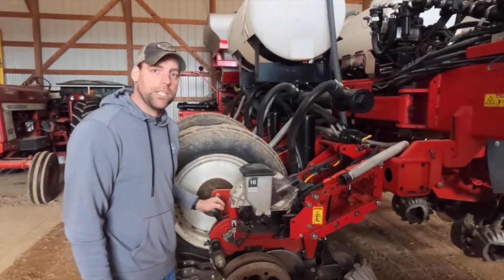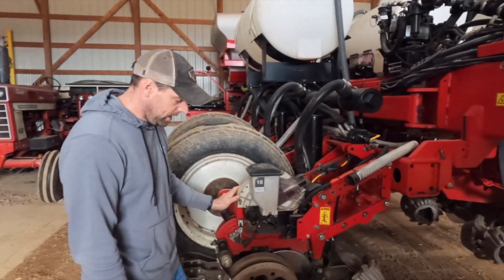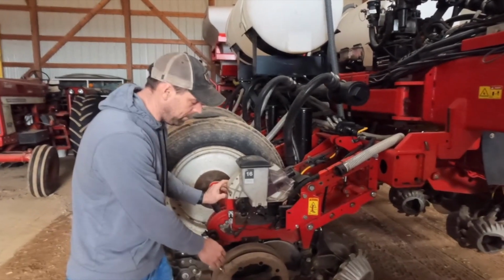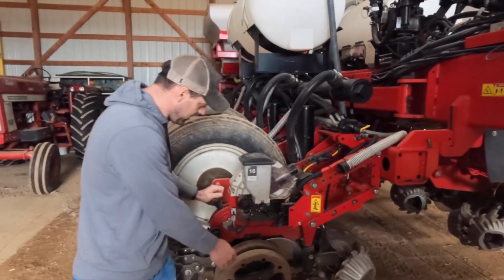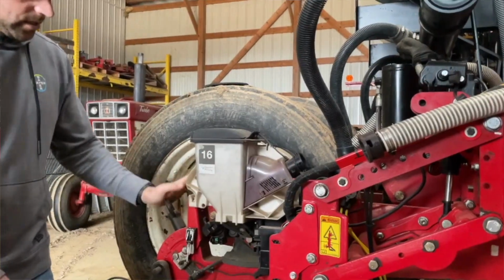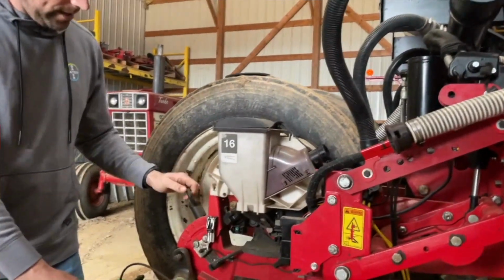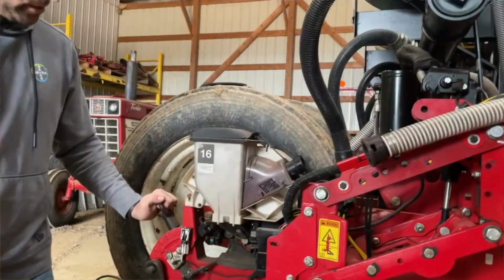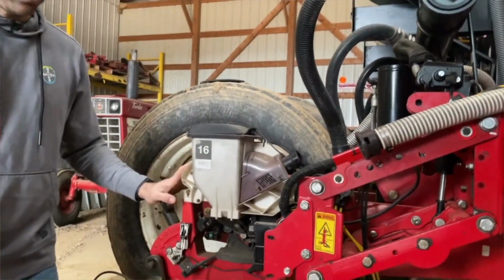The next thing that I'm going to change is the depth. These are what we call the gauge wheels, and this is what sets our depth for the seed. So there's a handle back here. This handle right here will set the depth to anywhere between 0 and 4 inches on this planter. And I have it set to 1 inch for soybeans right now.